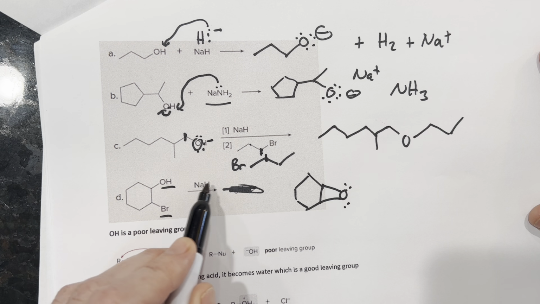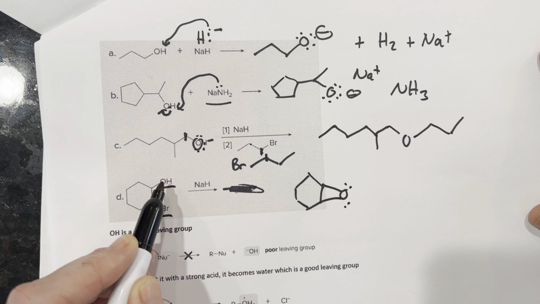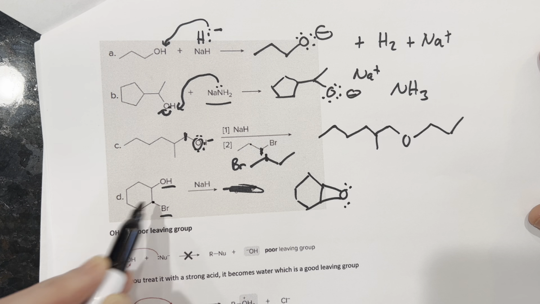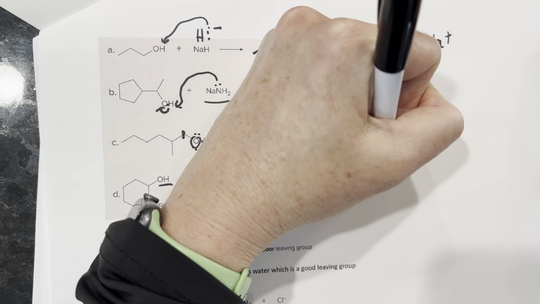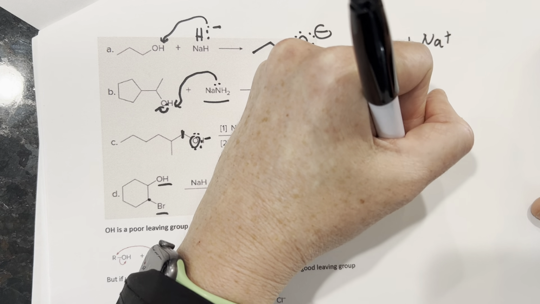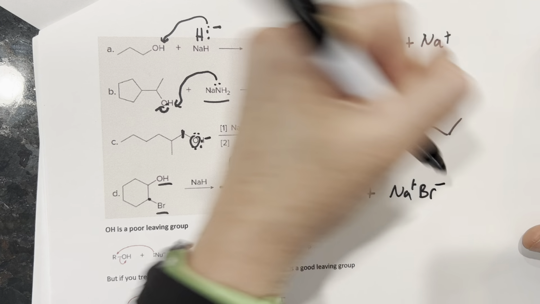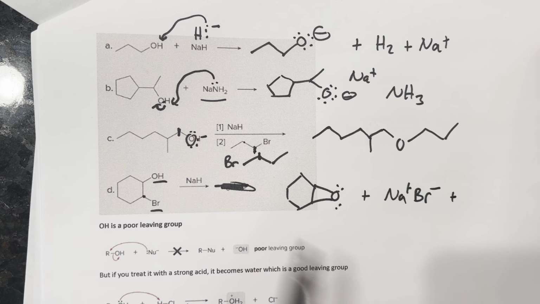Again, the way it did it is that the hydrogen took this hydrogen. We were left with a negatively charged oxygen. The negatively charged oxygen then attacked this carbon right there and it resulted in this epoxide. Our products we had left would be a sodium, the bromide leaving group, and when this H grabbed the H from here, we would have H2 gas.